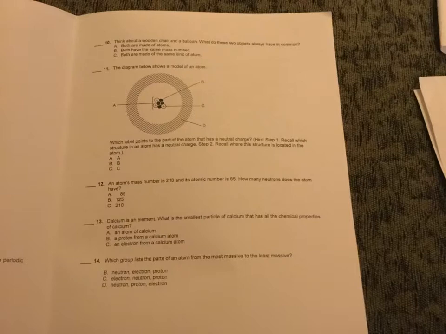10. Think about a wooden chair and a balloon. What do these two objects always have in common? A, both are made of atoms. B, both have the same mass number. Or C, both are made of the same kind of atom.